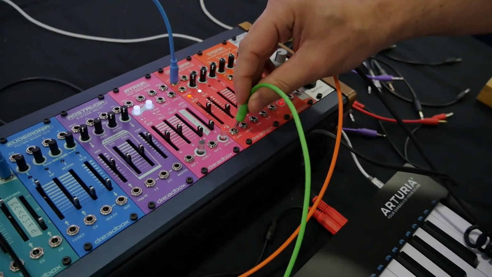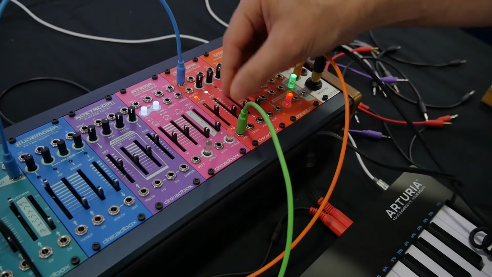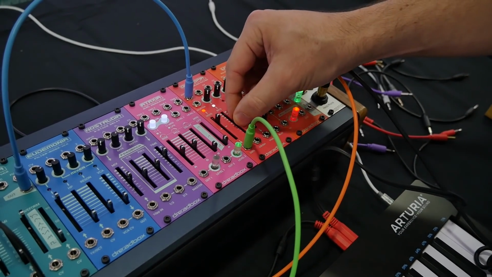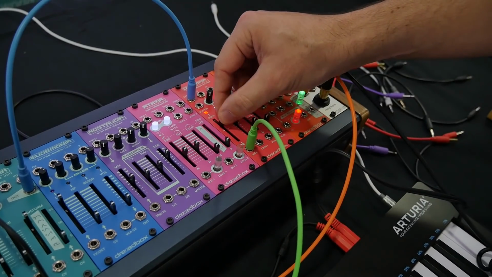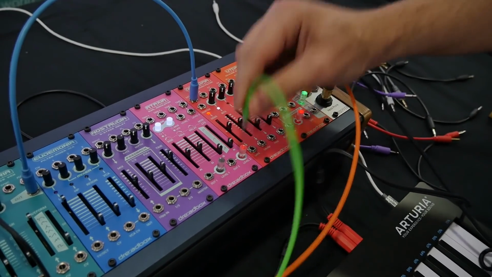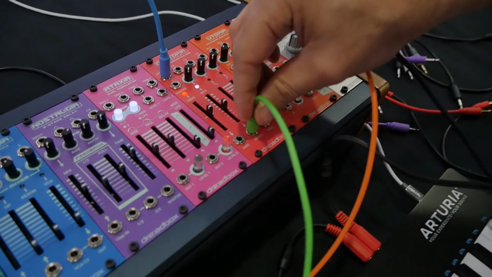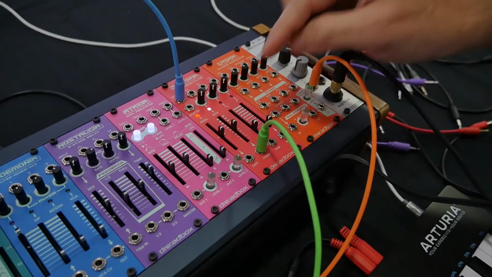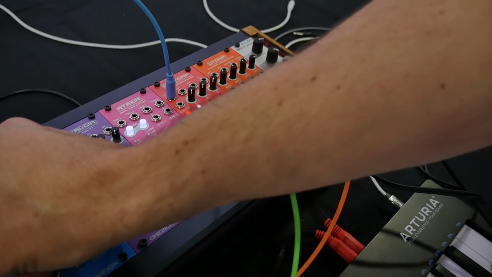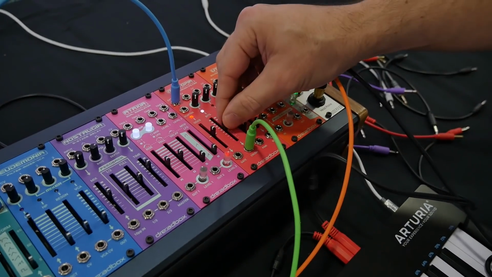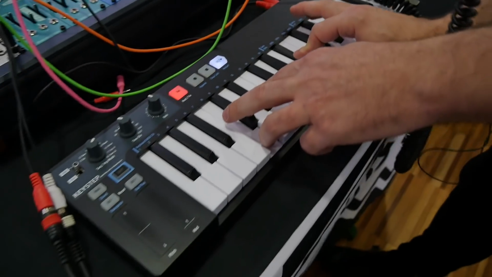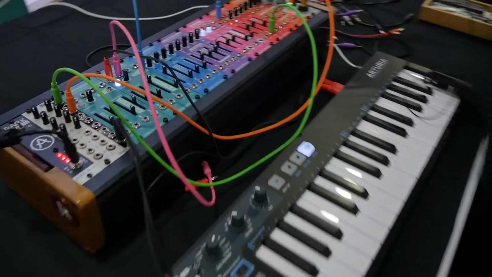Let's go to the random gate source. You won't hear it. And here you're gonna get a bit crust sine wave. Actually, let me. There you go.